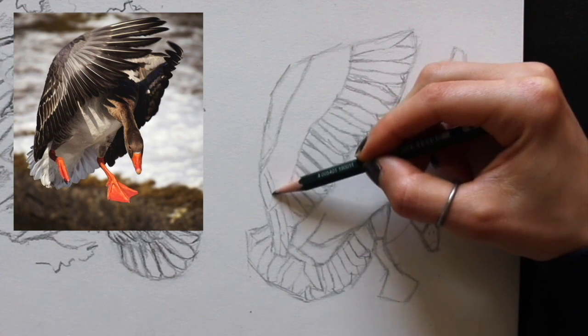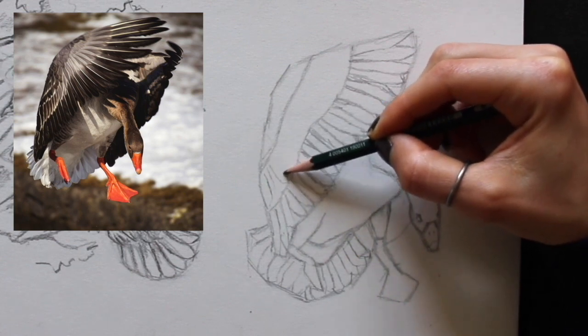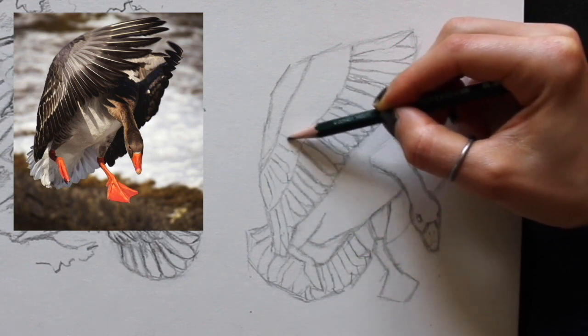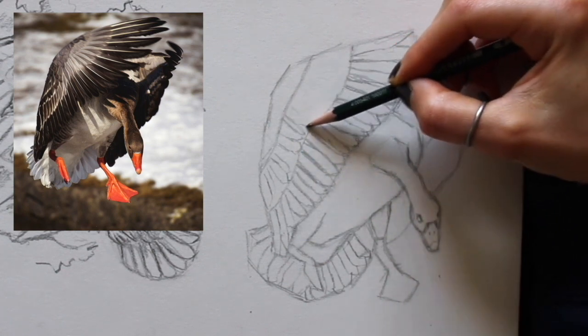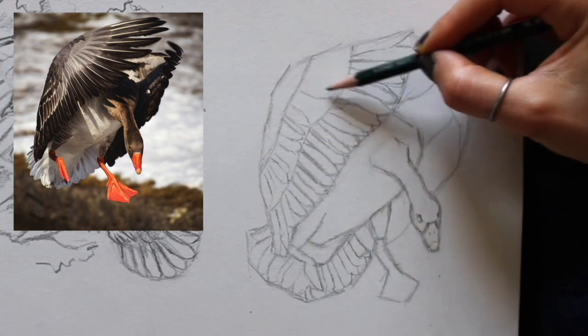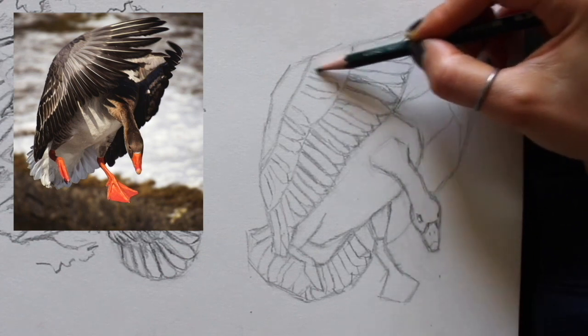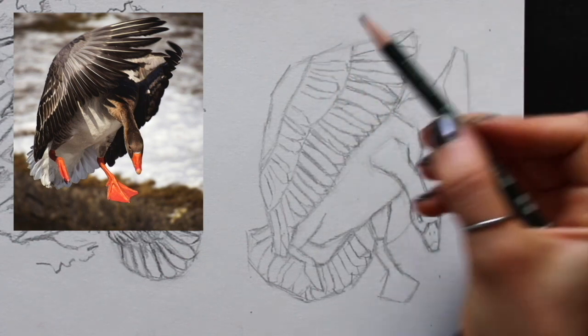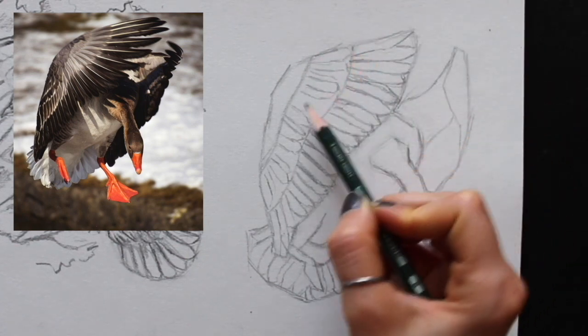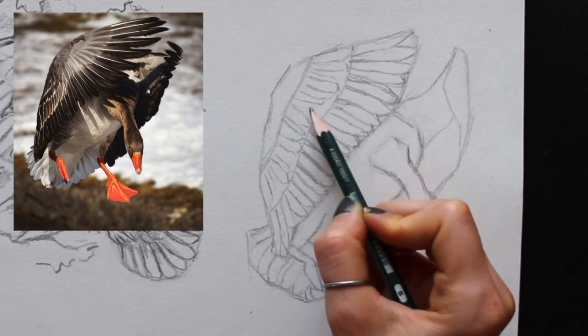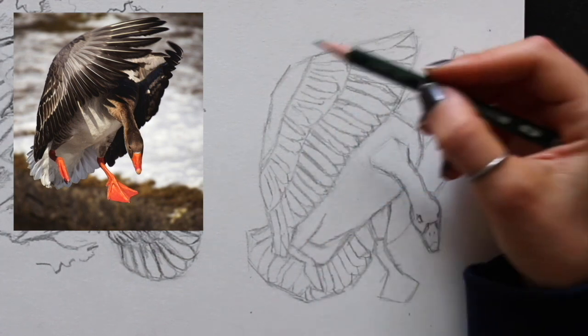There are certain things that we can get away with, and as long as the amount of feathers and the shape of the feather and the size of the feathers are approximately what you're seeing in the reference, it's still going to look believable. But the things that really have to be there, it's just very important that it's there.